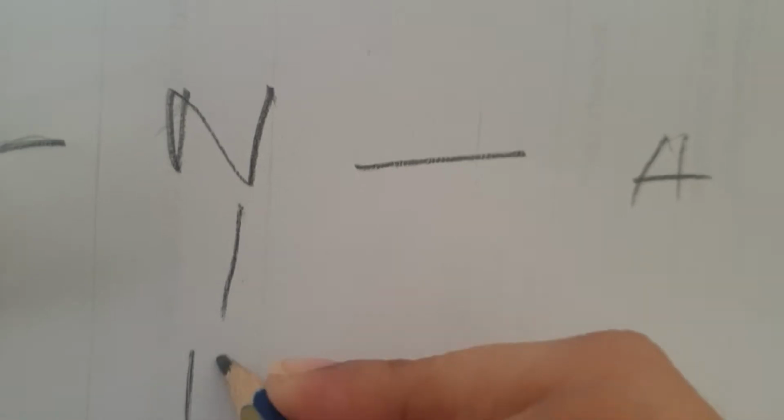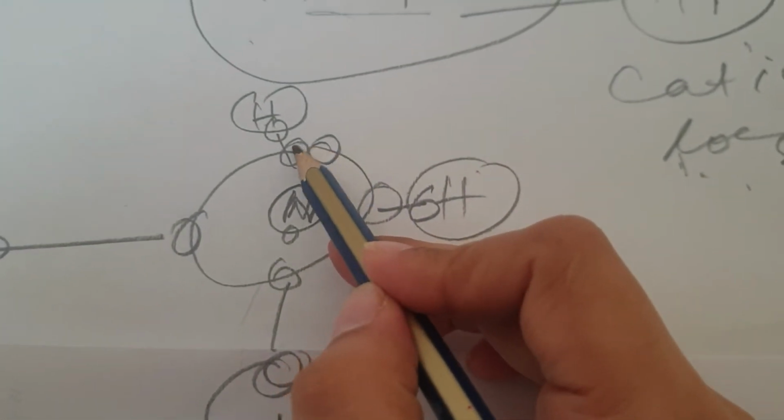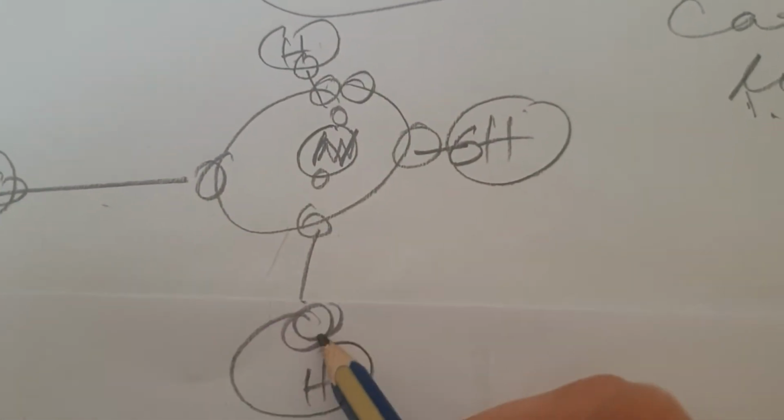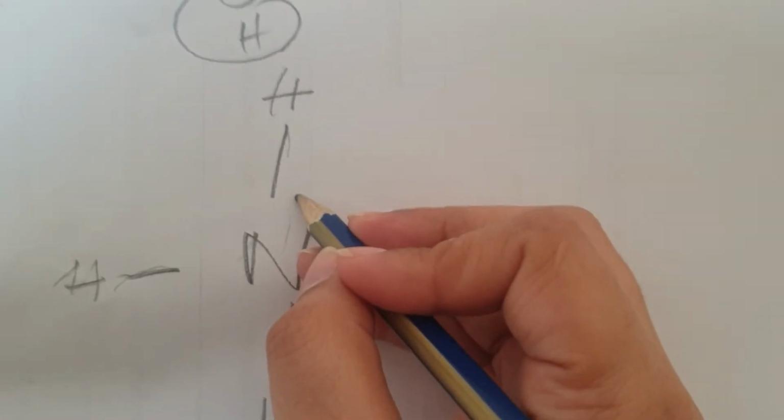If you turn it into the Lewis structure, you can see it has a single line with each hydrogen. And how many lone pairs does nitrogen have? If you see here, it is sharing with each hydrogen, and we have 1 extra electron only left on nitrogen.